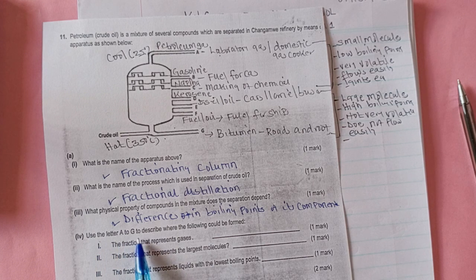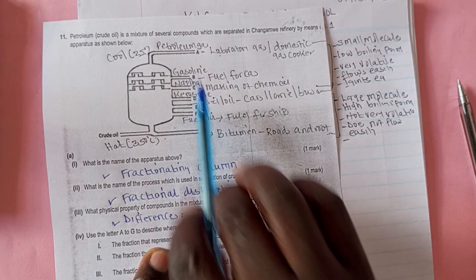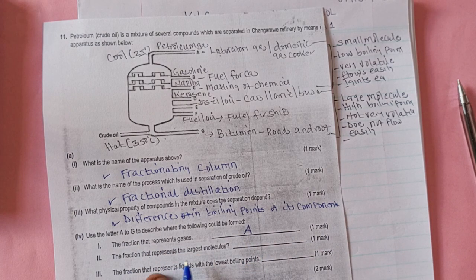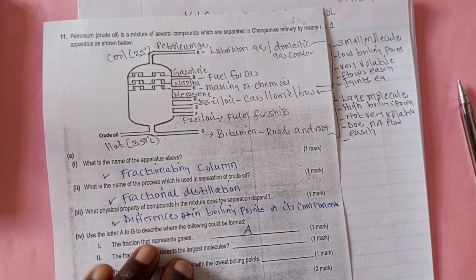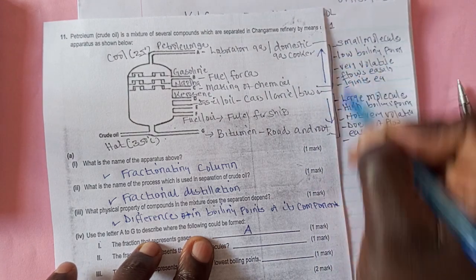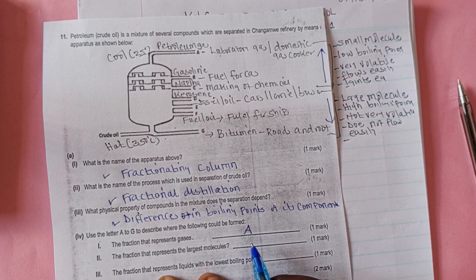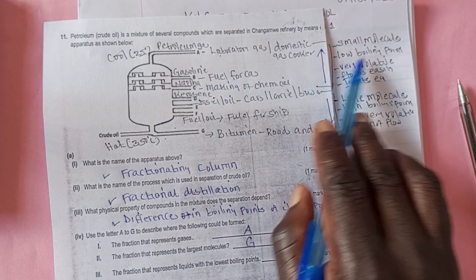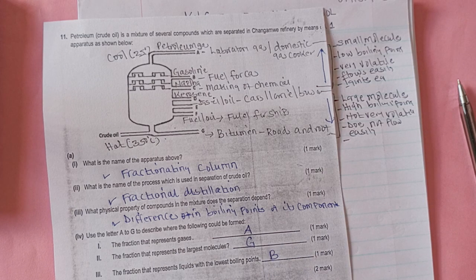Use the letters A to G to describe where the following could be formed. The fraction that separates out as gases, you aggregate them at A. A fraction that represents the largest molecule is G, where we have the bitumen. Then the fraction that represents a liquid with the lowest boiling point, fuels for cars, has a low boiling point, so we have that one as letter B.